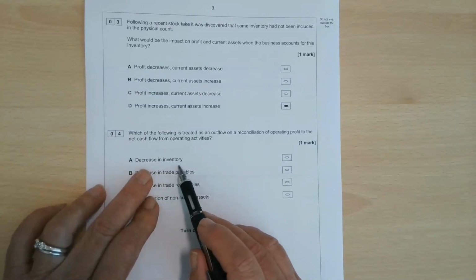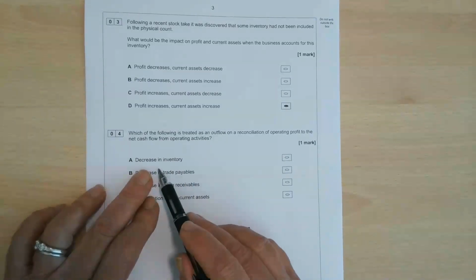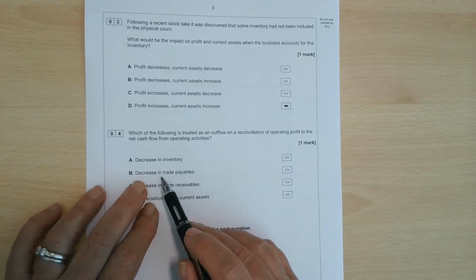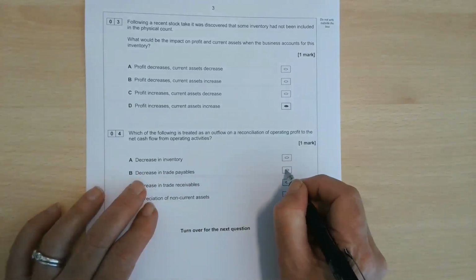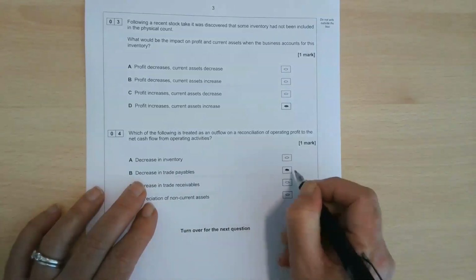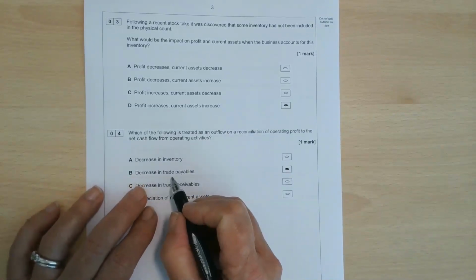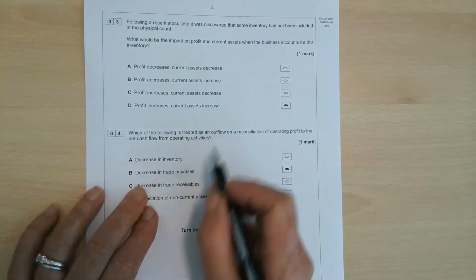Well, decreasing inventory is actually good for cash because if we hold less inventory, we're paying less out. Decreasing trade payables, that would be my suspicion here. I'm going to colour in B. We'll check the other two just to make sure. But if you pay off your trade payables and reduce those, that's bad for cash. So it's going to be an outflow.